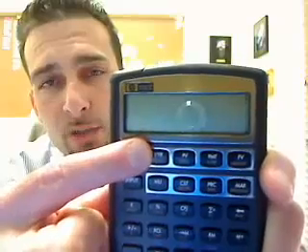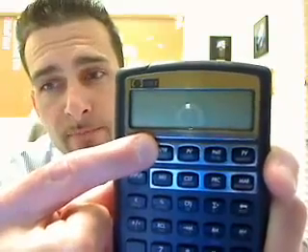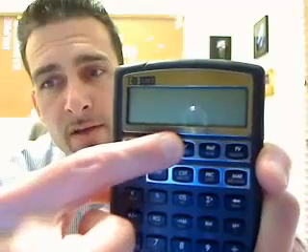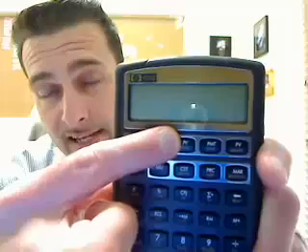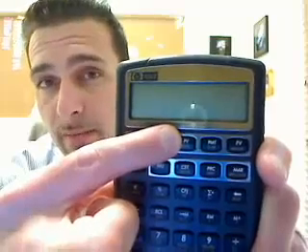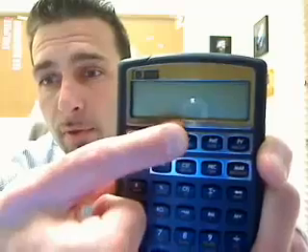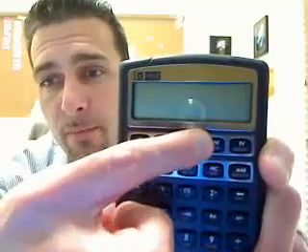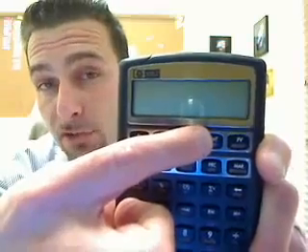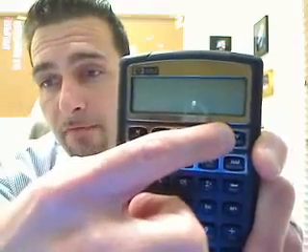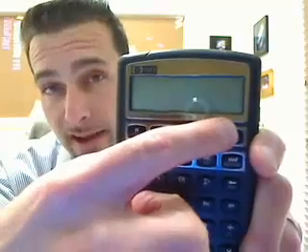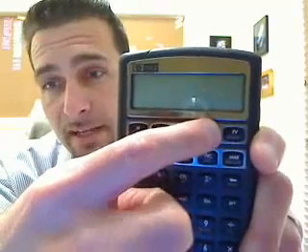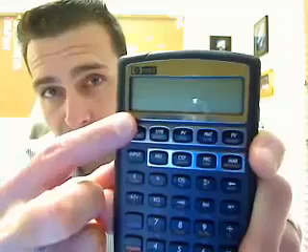Next one is I/YR. That's your interest rate per year. So you put your interest rate there. PV would be your present value. That is what you are borrowing today. So if you're trying to figure out what the payments are going to be on a $300,000 loan, you put $300,000 there. The payment, many times this is going to be what you're solving for. And then the FV is future value. You're going to put 0 in there because you're trying to figure out what the payment is going to be to pay off this loan to 0 after 360 months.